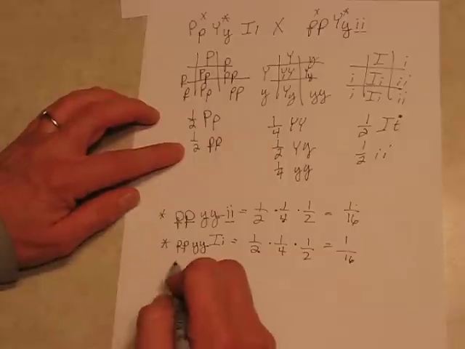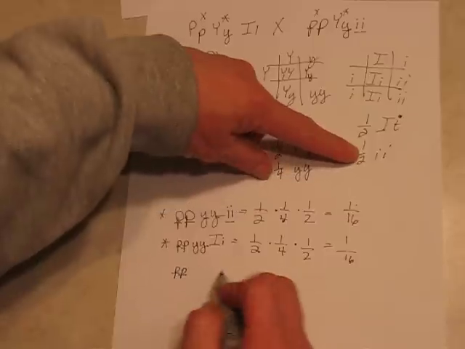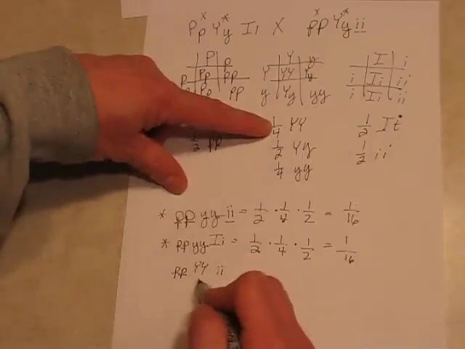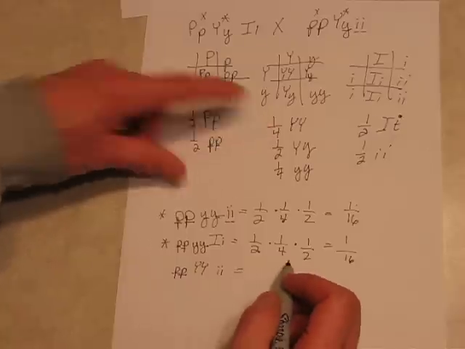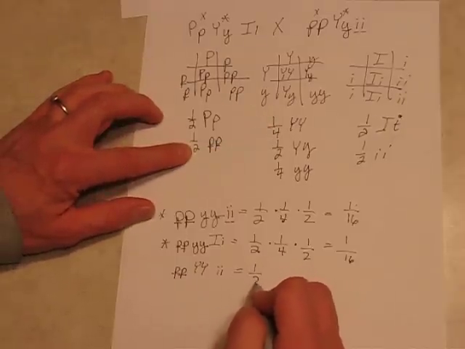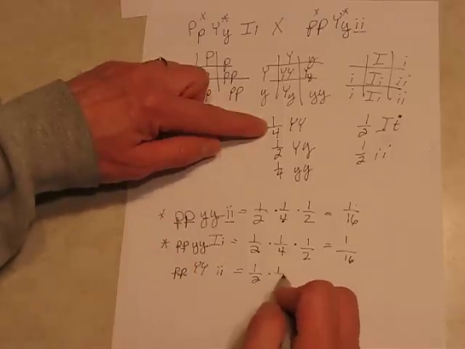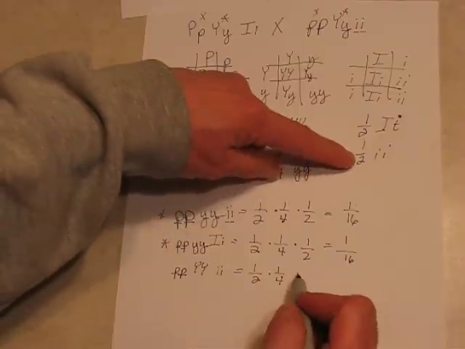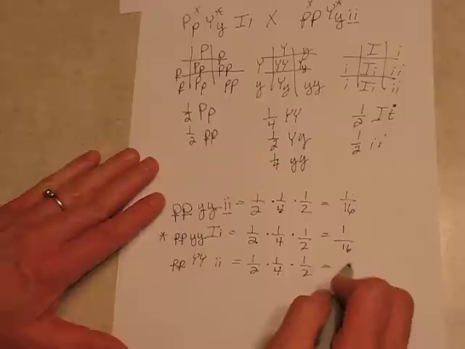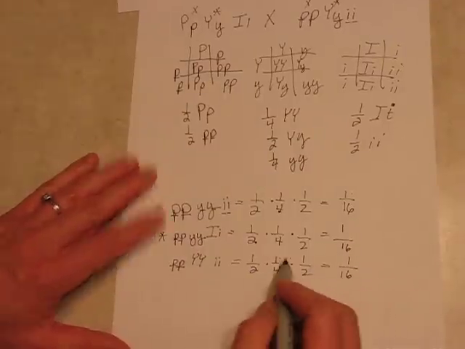Now let's see, what else could we do? We could do little p, little p, little i, and let's use big Y, big Y. That has 2 out of the 3 homozygous. Oh, my dogs are going to bark because the cats are fighting. Shush, guys. We'd have little p would be 1/2. Big Y would be 1/4. And little i would be 1/2. So that'd be 1 times 1 times 1 is 1. 2 times 4 is 8. 8 times 2 is 16.